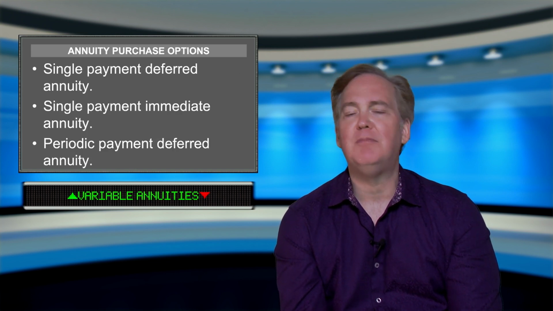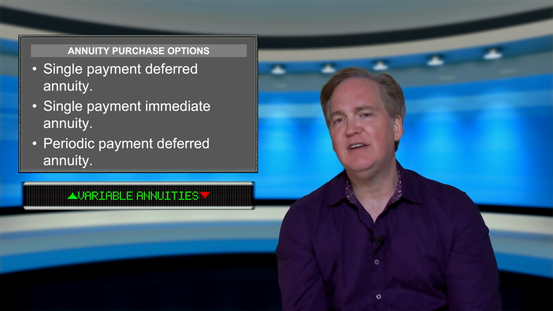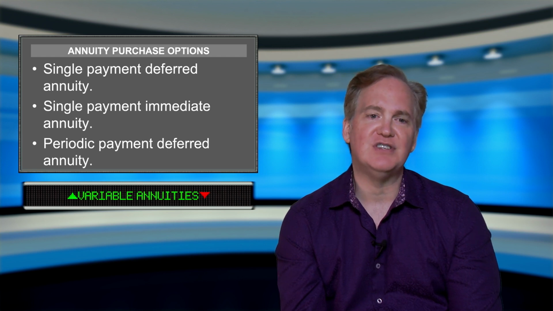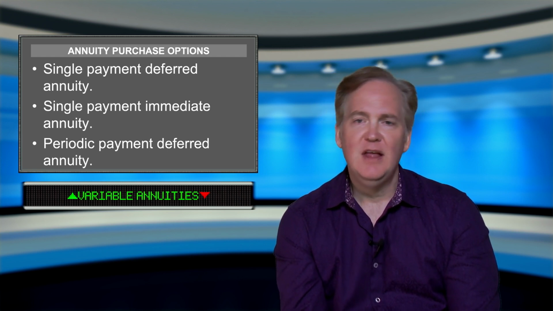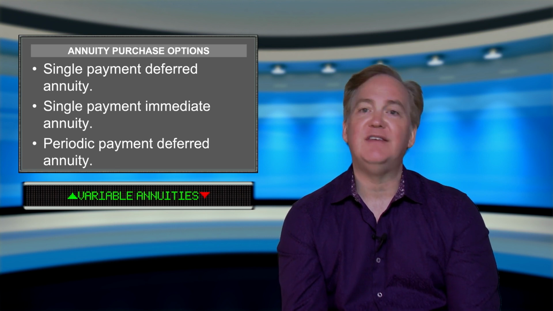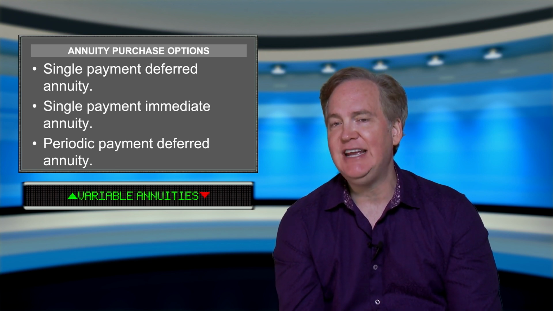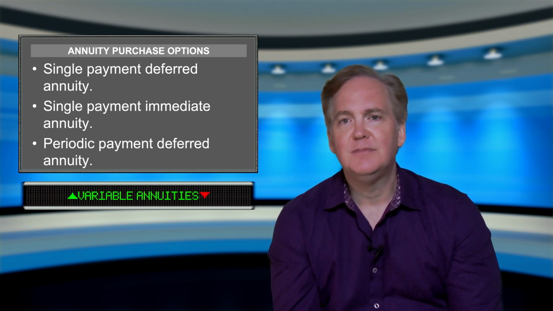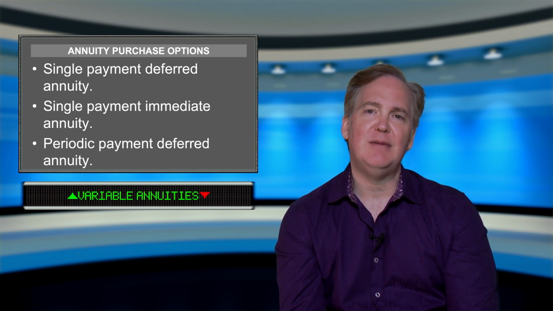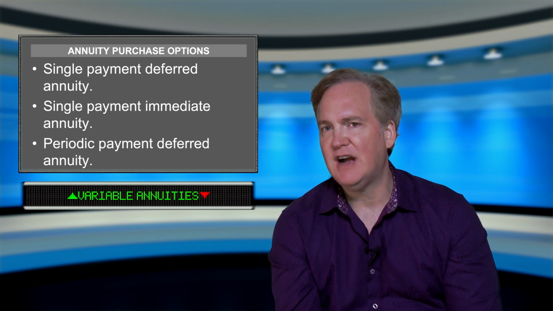So how can people buy annuities? There are a variety of different annuity purchase options. You could have a single payment deferred annuity. With the single payment deferred annuity, an investor funds the contract completely and leaves the money there to grow to provide a revenue stream sometime in the future, probably after retirement.